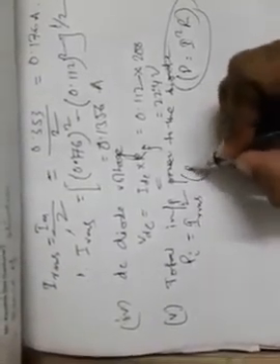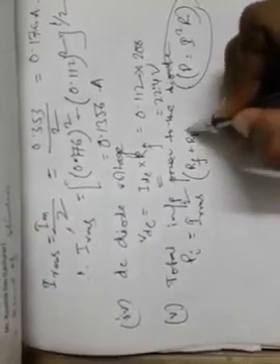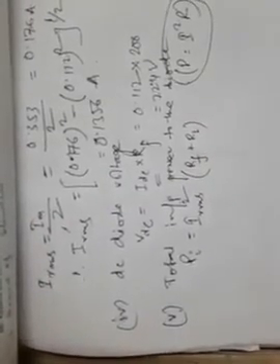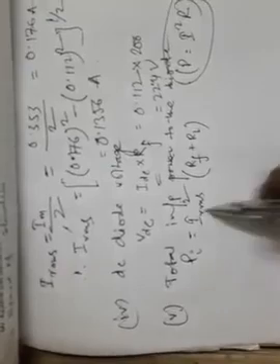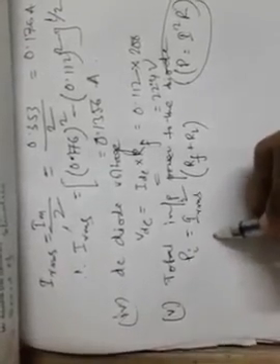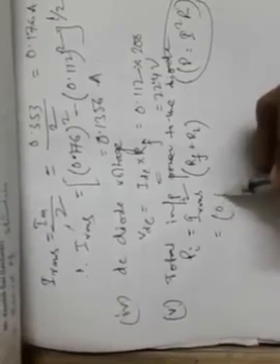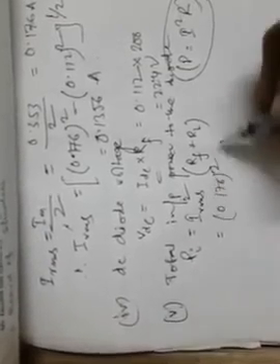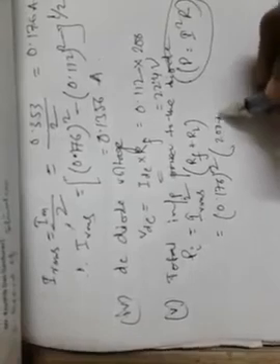So for input power the current will be IRMS, and we have calculated IRMS already here, 0.176 ampere. So it is IRMS square into RF plus RL, the total resistance in the circuit through which the IRMS current is flowing. So from here we can calculate the input power, 0.176 whole square IRMS, 200 plus 1000 the resistances, and this will give you 37.17 watt. So this is the fifth part of the problem.